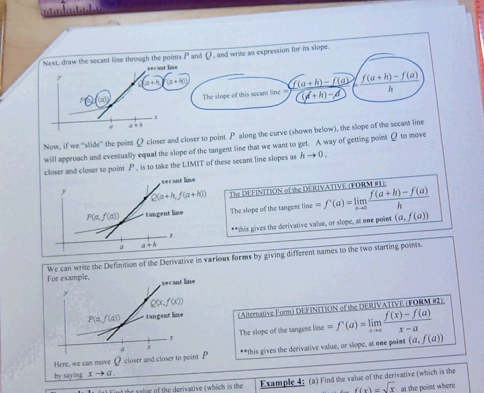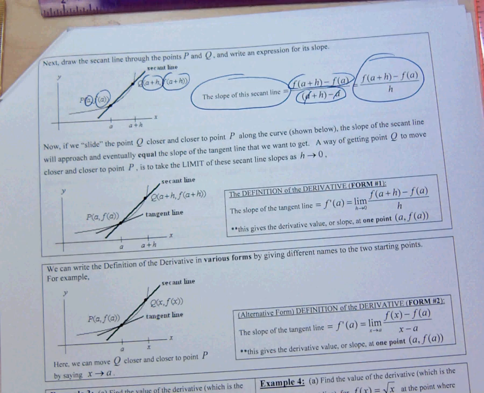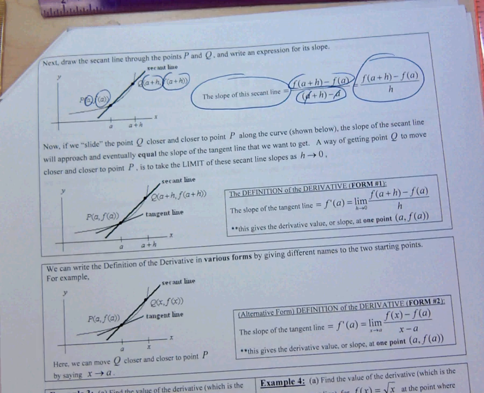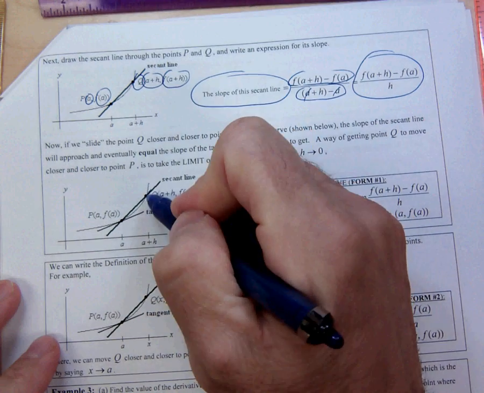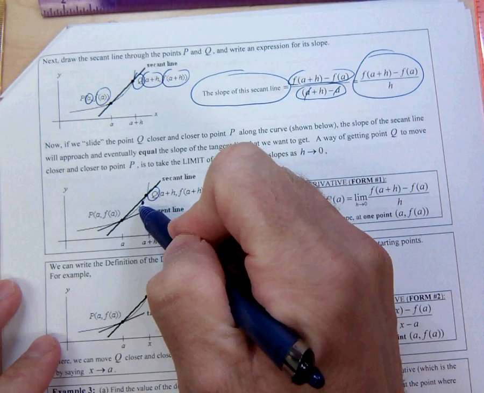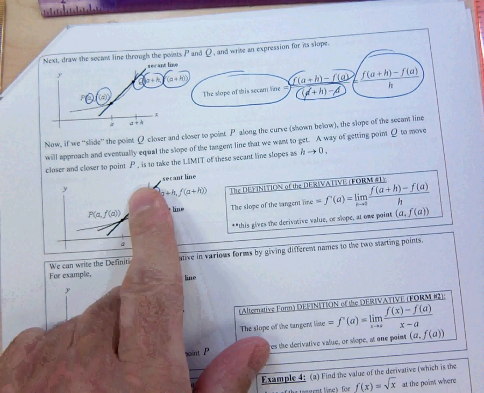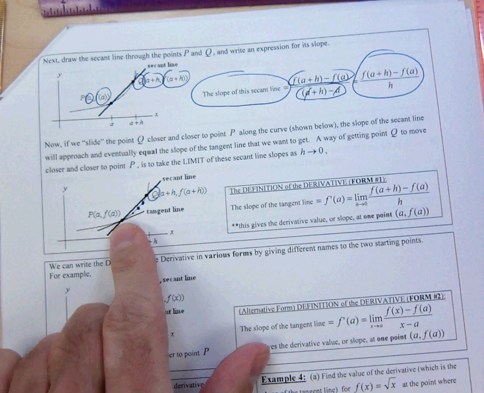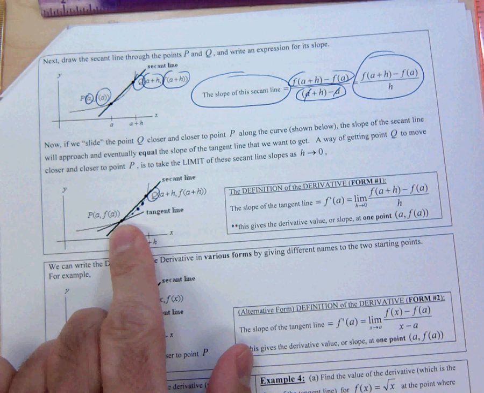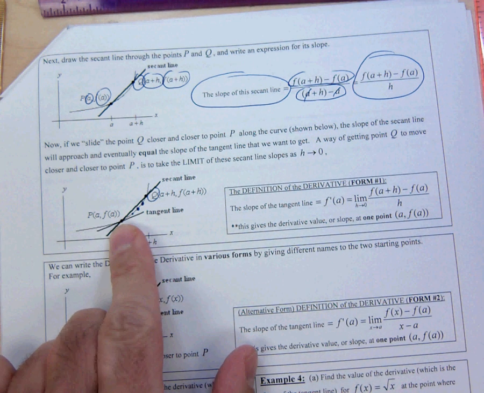All right, now, think about what we're going to do. What would happen, guys, if I took that point Q there and I started to slide it to here, to here, to here, and so on? What if I started to slide that point Q closer and closer to P? What's going to happen to those secant line slopes? They're going to get closer and closer to the tangent line slope, which is what we want, correct?